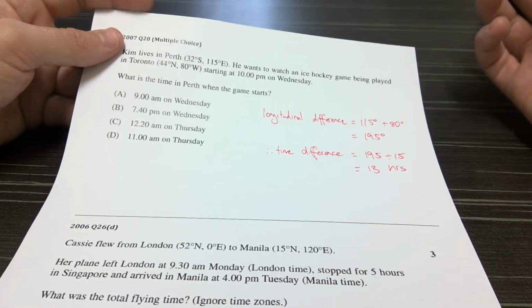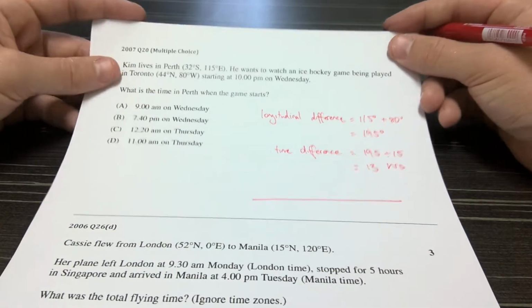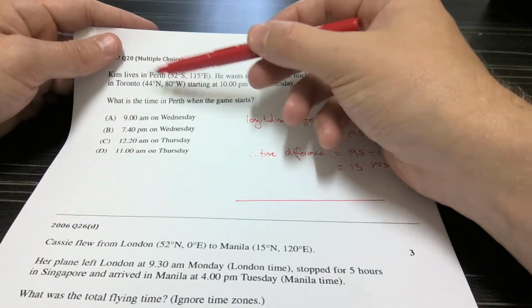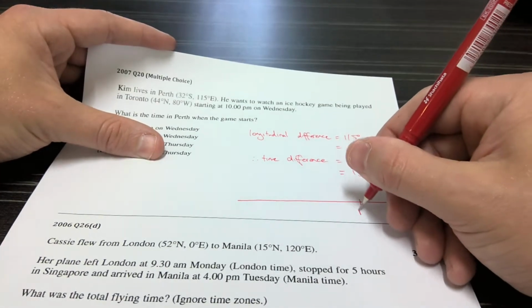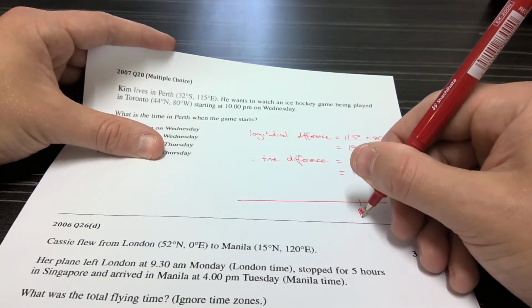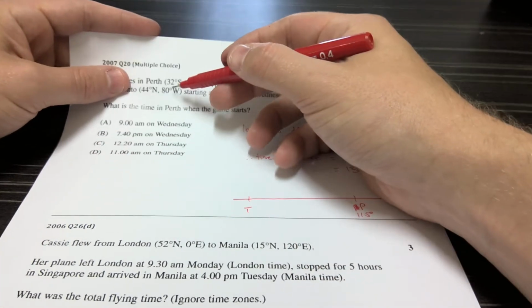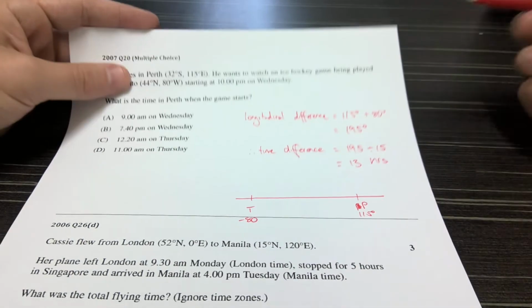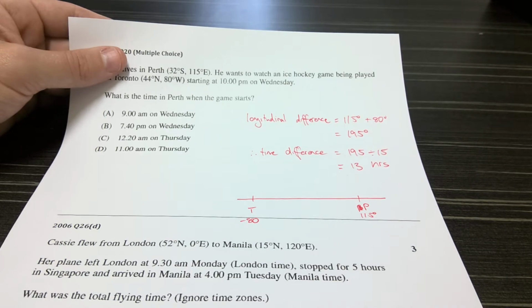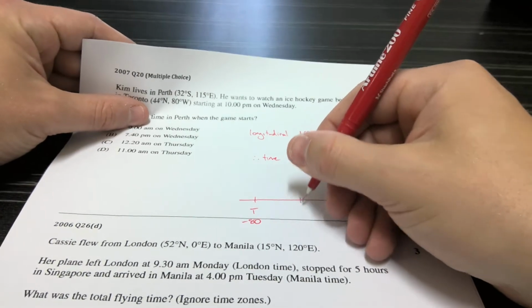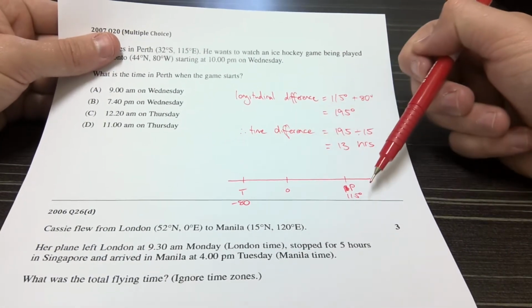We need to do a time change. And this is where, as I've talked about in the past, I think it's always useful to draw a number line. So we have Toronto at 80 degrees west, and we have Perth at 115 degrees east. Perth is the most easterly one. So I've got Perth at 115 degrees, and we have Toronto at 80 degrees west. I'm going to consider that as negative 80, or I could write 80 degrees west. But what I'm saying here is, here's 0. Anything left of 0 is negative, everything right is positive.